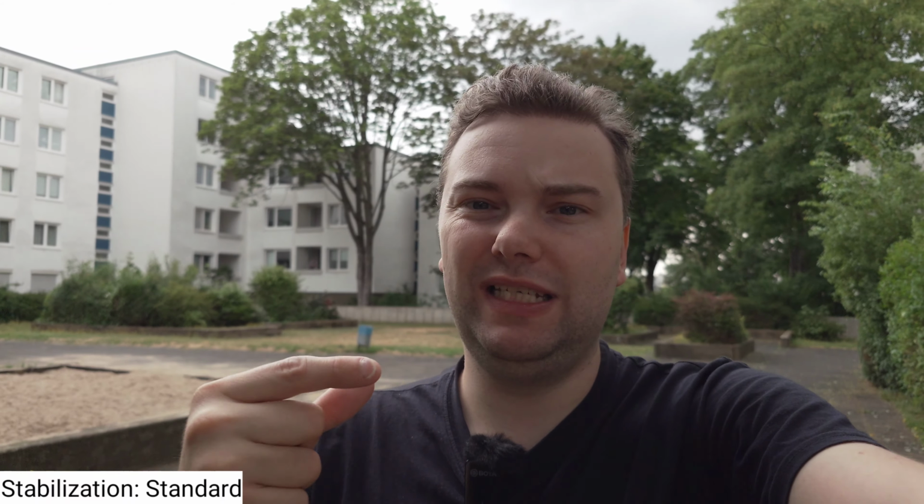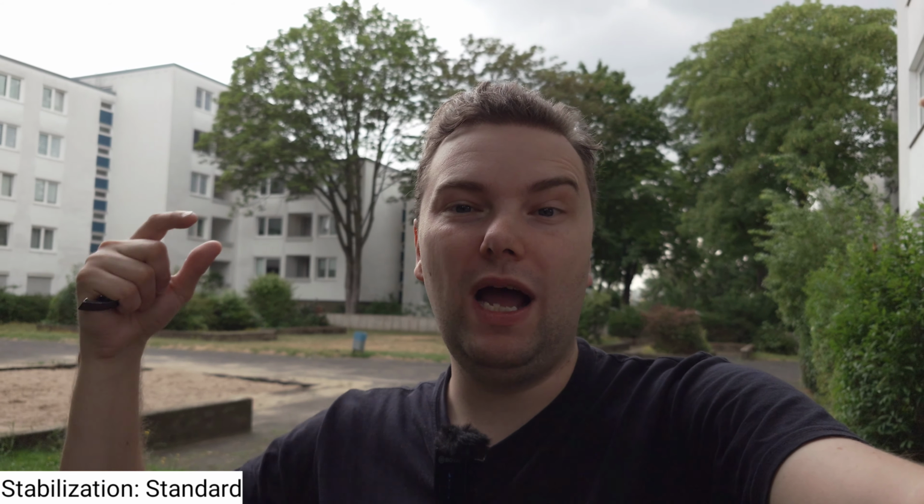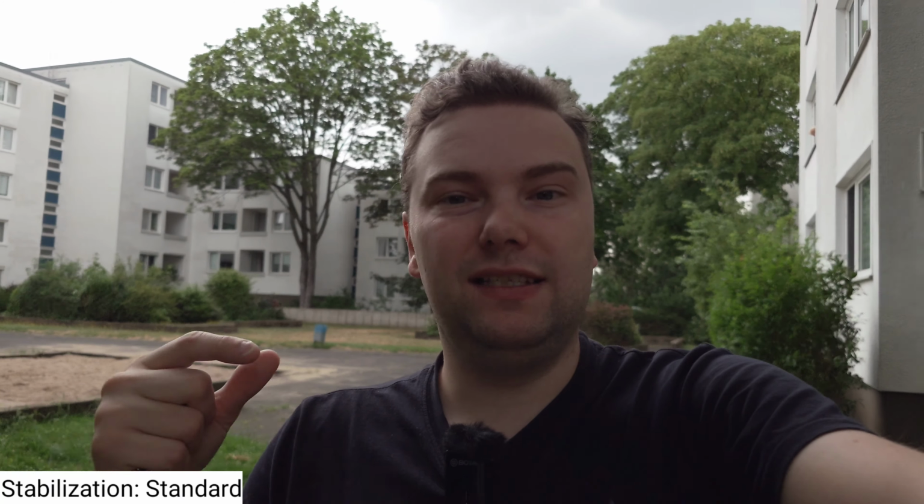And let's check out the standard one. This is now the standard stabilization, which does not crop in so much, and I think it's only using OIS instead of EIS, where EIS crops in a little bit. This one helps you tremendously if you want to have a wider field of view instead of a cropped in shot, and still have some kind of stabilization.